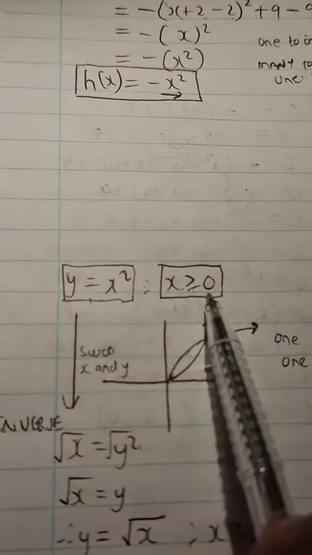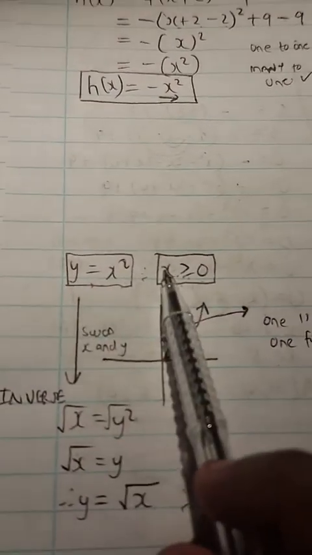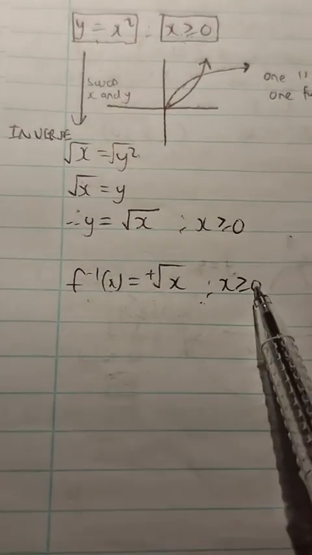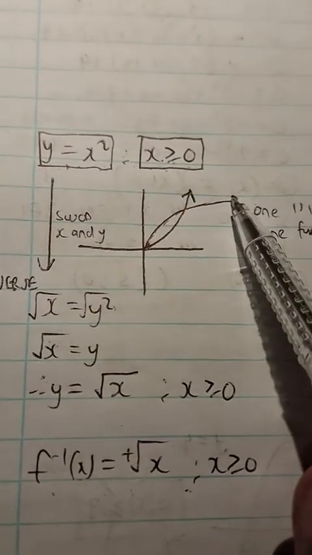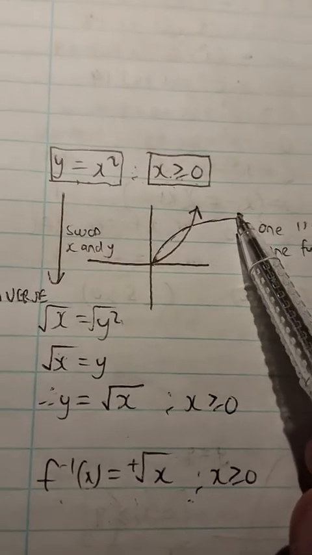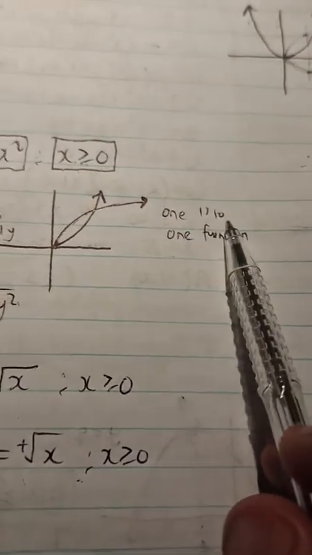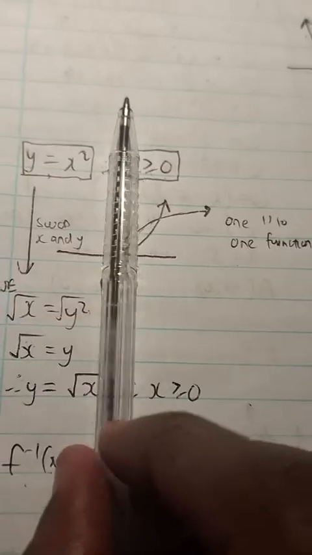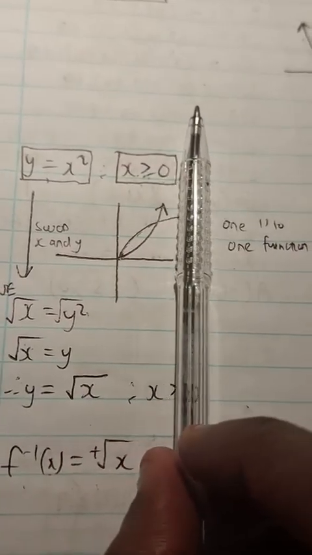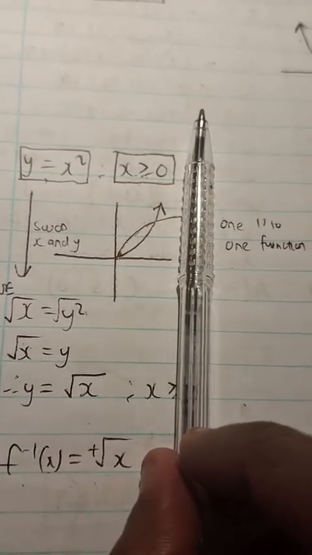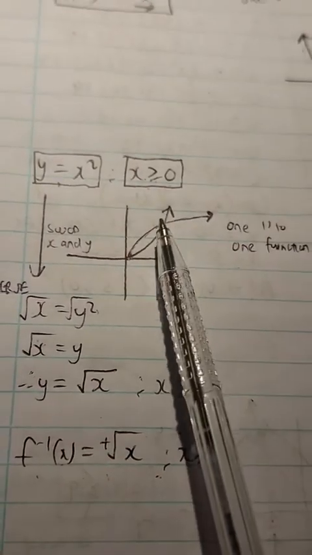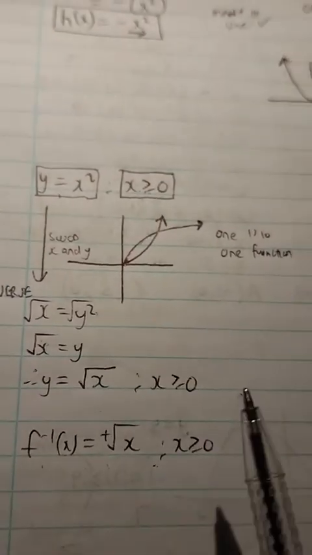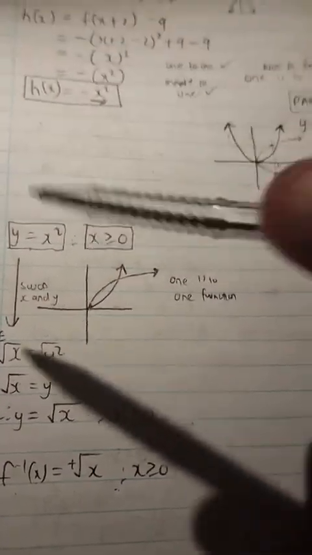We restricted the domain of the original function so that we can allow the inverse to also be a function. And it's a 1:1 because it passes the vertical line test, because the vertical line test shows us that the function only cuts at one place. It does not cut twice in the same vertical line. So the inverse is a function.